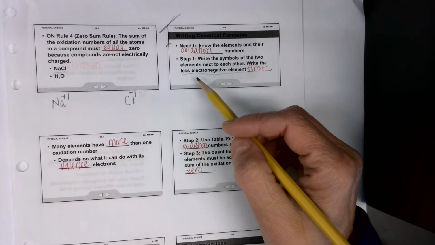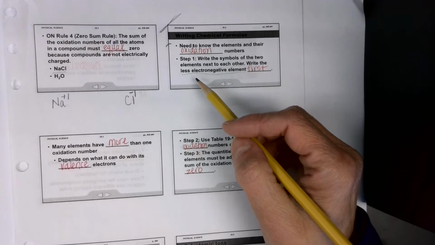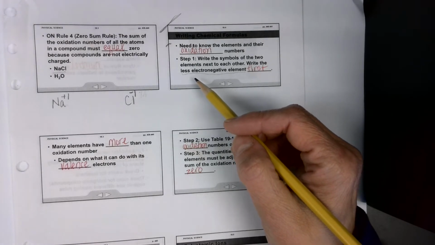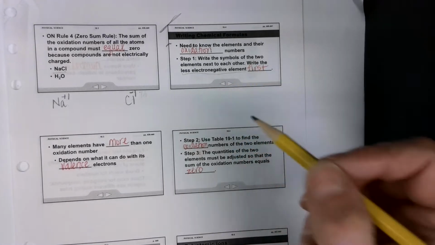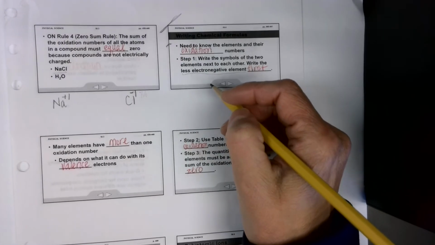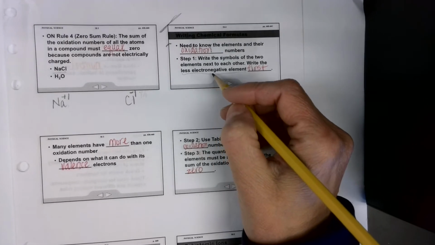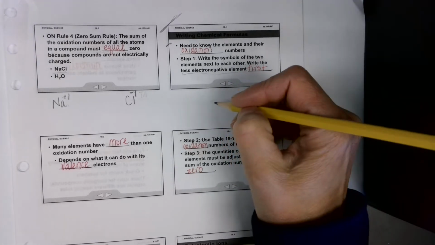When we talk about an element that's electronegative, we're looking at the ability to take and hold electrons, right? We could think about it kind of like taking the electrons away from another element that's giving up its valence electrons, okay?